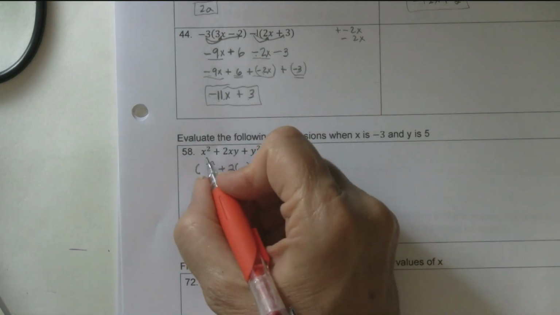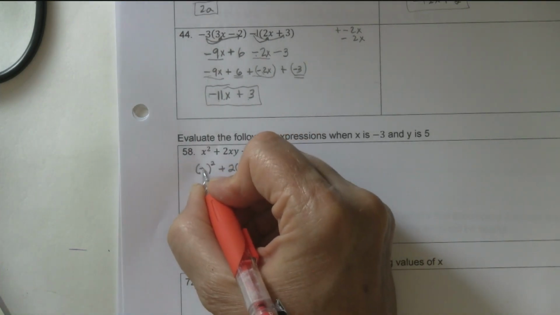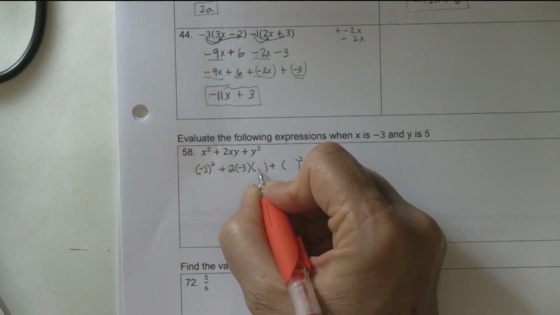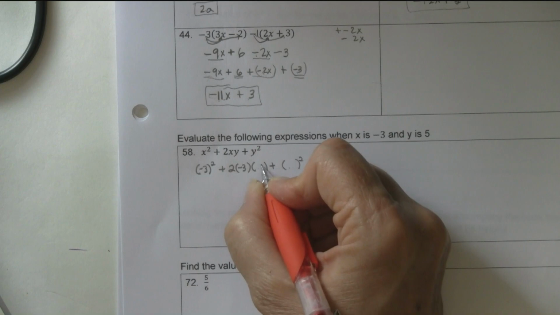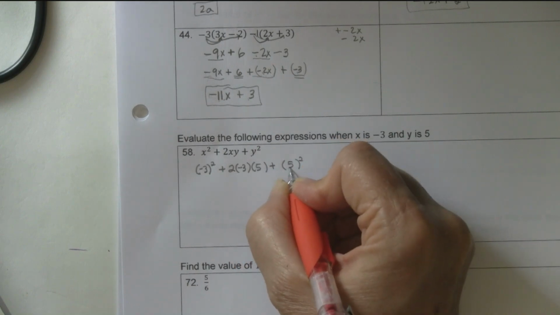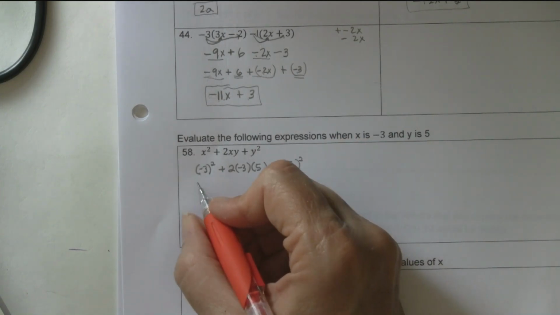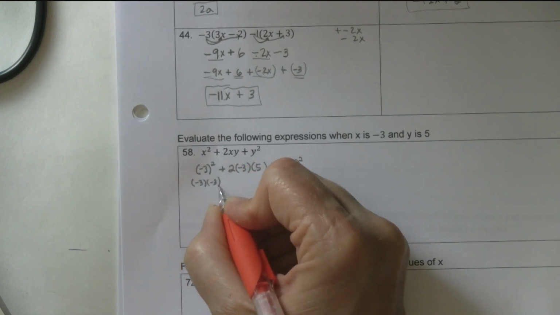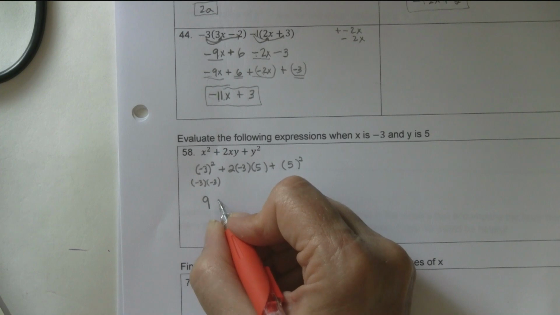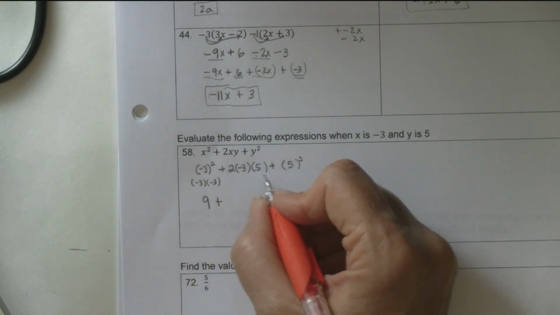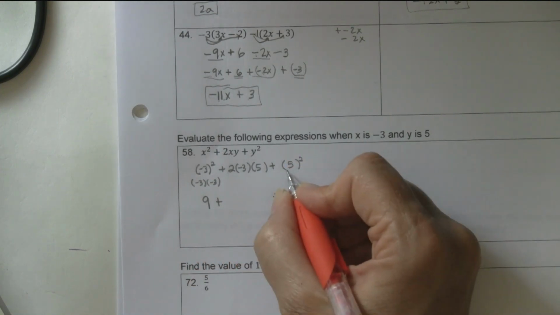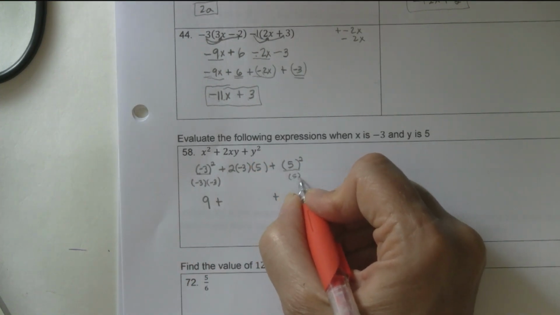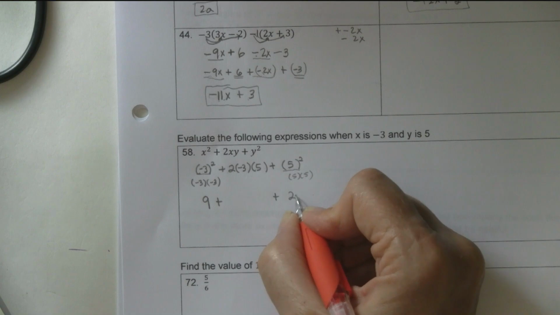And so I'm going to plug in here where I had x, negative 3, and where I had x, negative 3. These were y's, right? And 5 for y. And so this is negative 3 squared. In my thoughts, that's negative 3 times negative 3, which is 9. Plus, and then it's okay for me to come over here and do that other exponent, 5 squared, right? 5 times 5, which is 25.